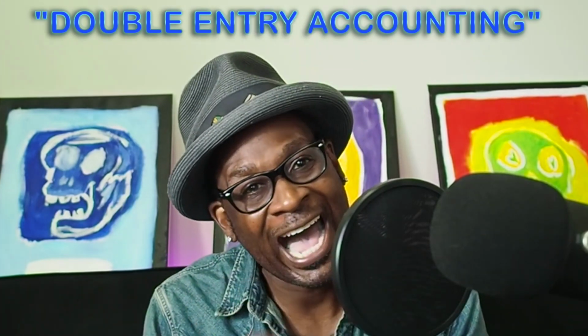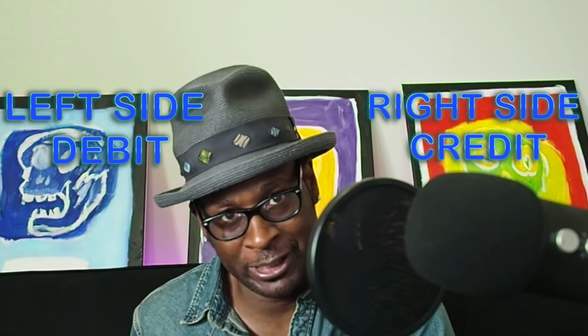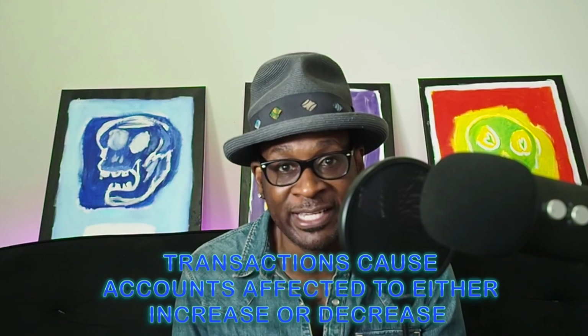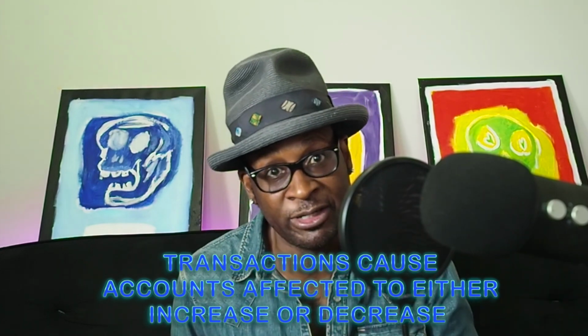Blue moons ago, I came up with a simple method when I was in undergrad, how to record properly. Inside the ledger, we already know that each account has two sides: a left side, which we also call debit, and a right side, which we also call credit. What you must understand, gang, is that when an account is affected, it could either go up in a business or it could go down in a business, decreasing.